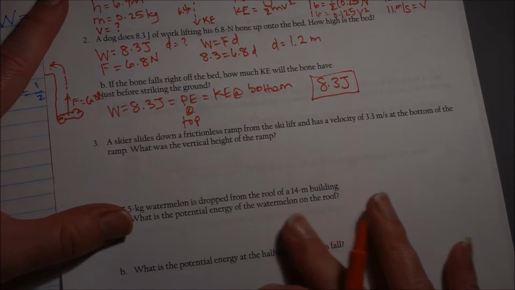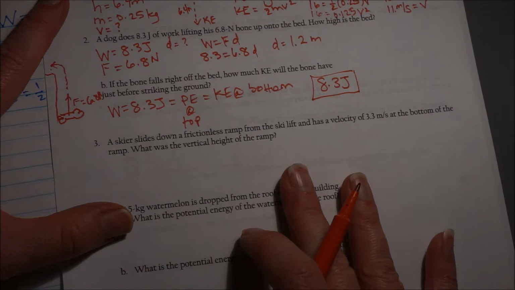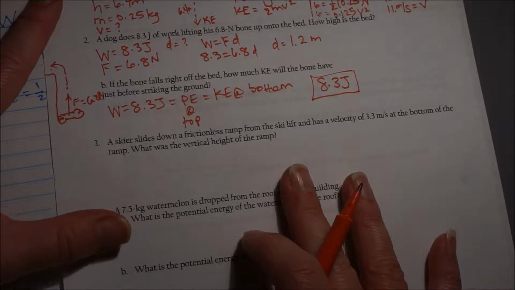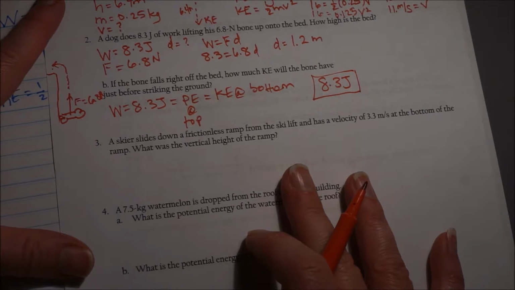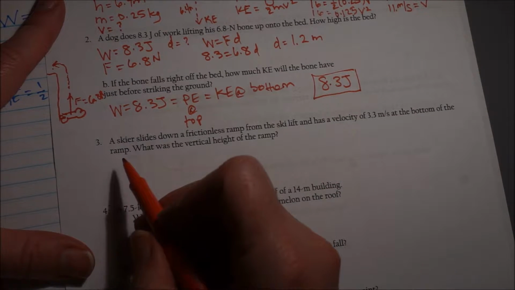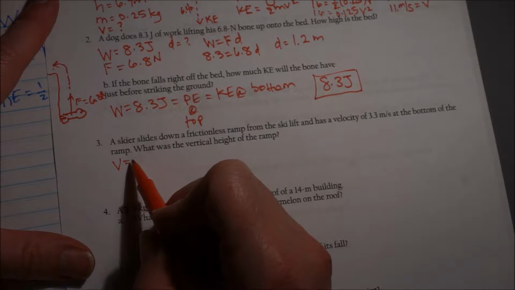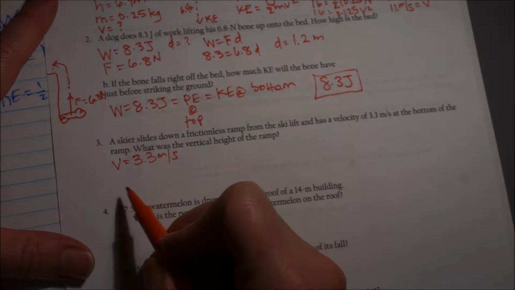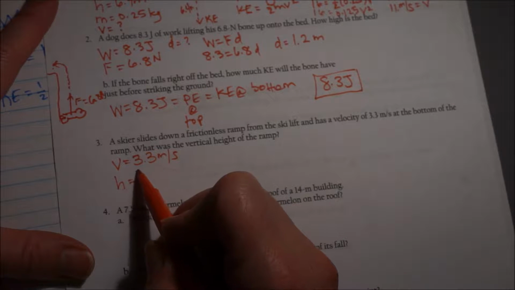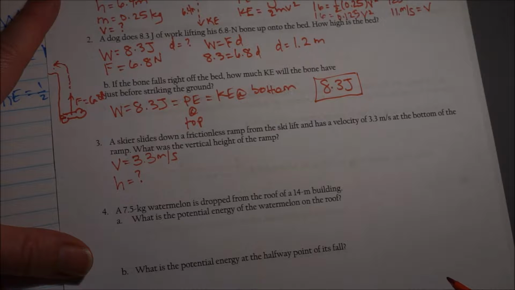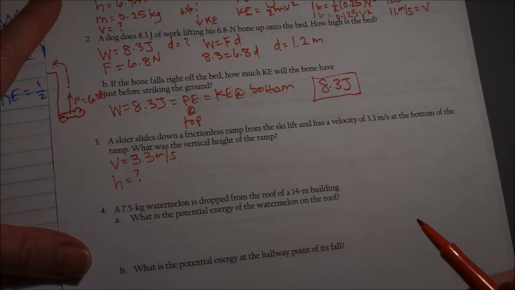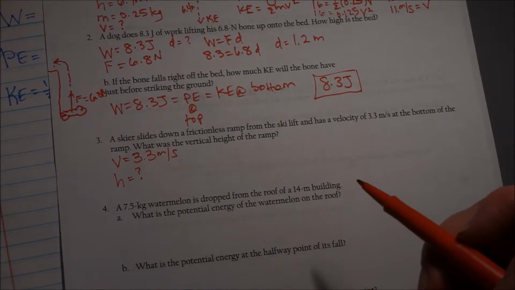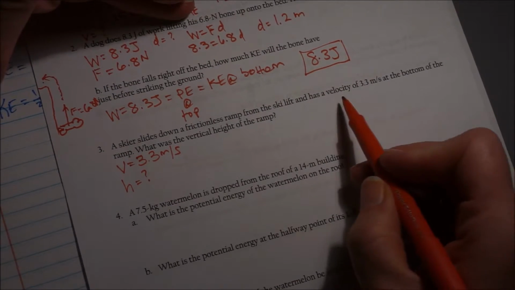Number 3, we have a skier who slides down a frictionless ramp from the ski lift and has a velocity of 3.3 meters per second at the bottom of the ramp. What is the vertical height of the ramp? This question seems a little bizarre because they give us one number and they want to know a height. When it comes to energy, when in doubt, you need to remember to set one energy equal to the other.